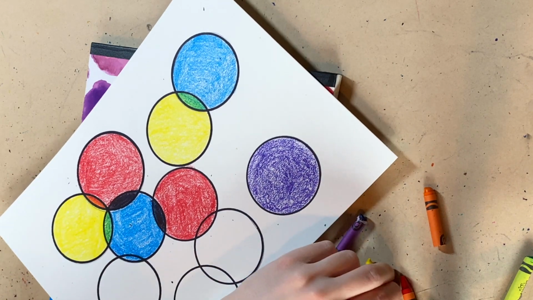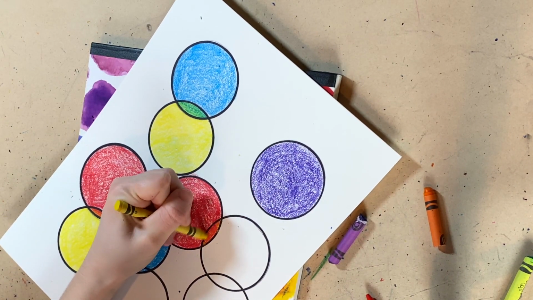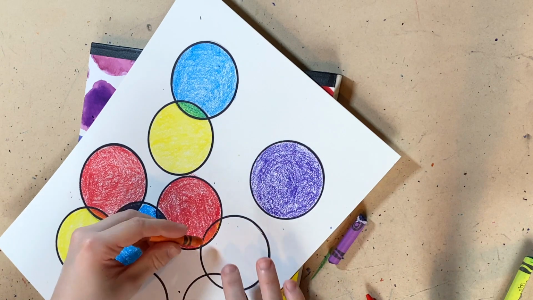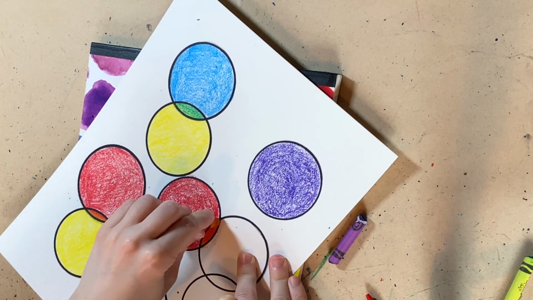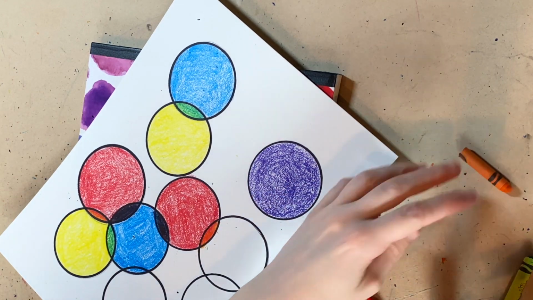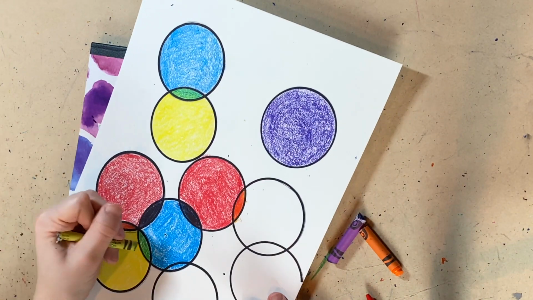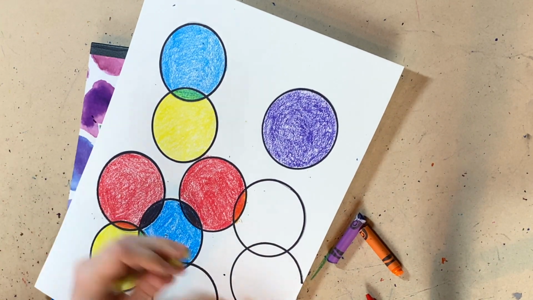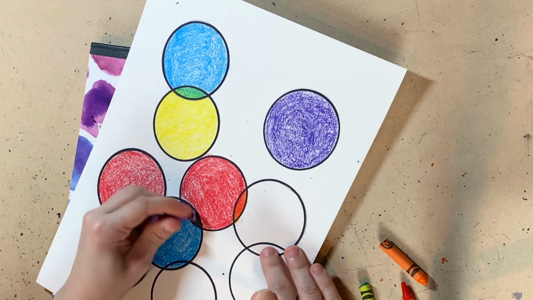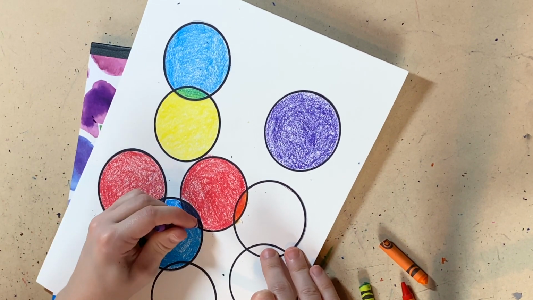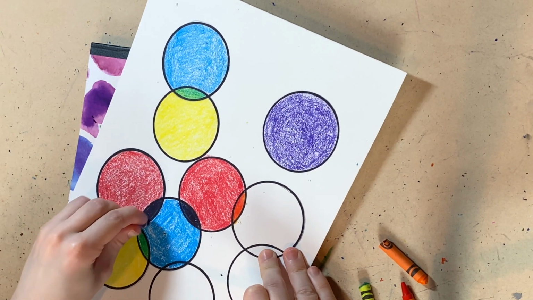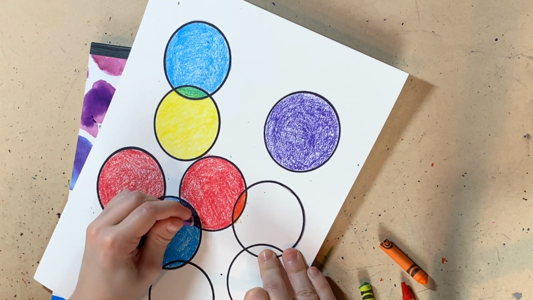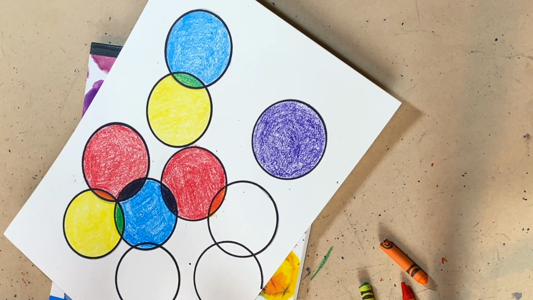So I'm going to use the yellow over here to make orange. So I have orange here, I'm actually going to use the orange here too. So if you need to, you can go back and use the actual crayon, the green crayon, the purple crayon, for inside of the 2. So if they're overlapping, you want to add the 2 colors for the insides.